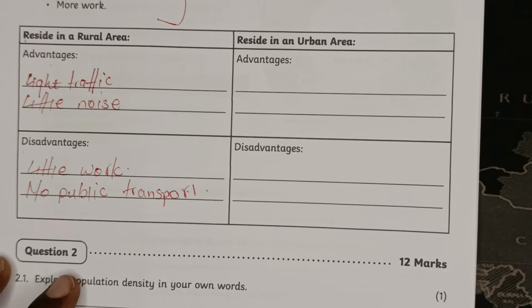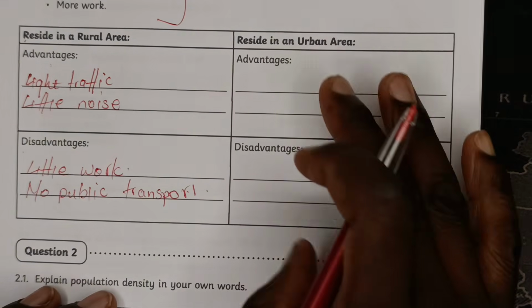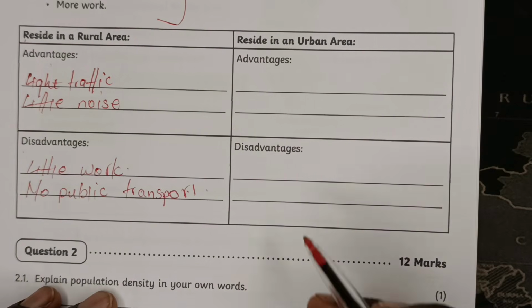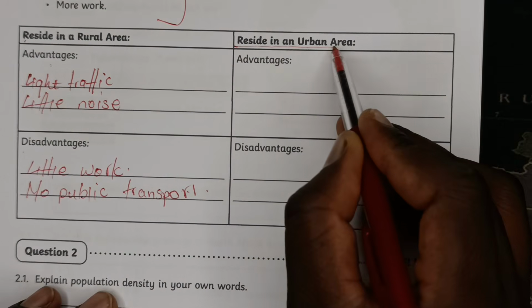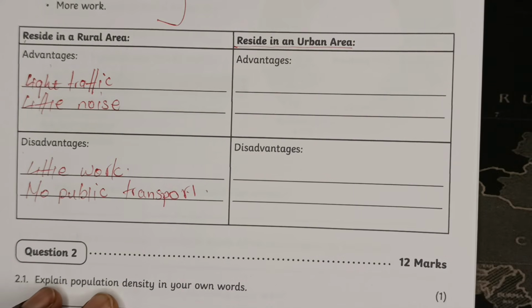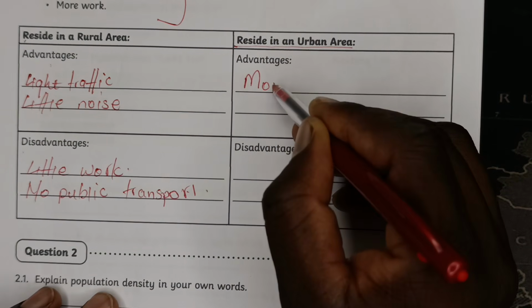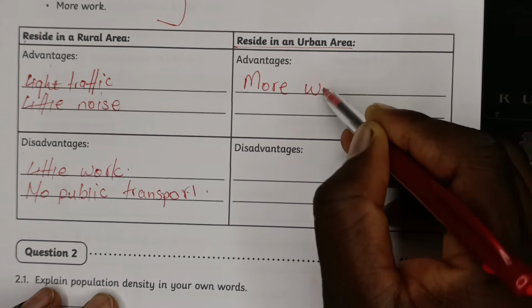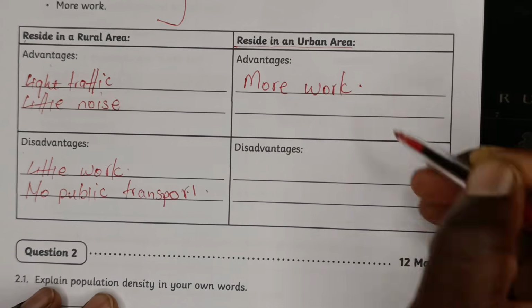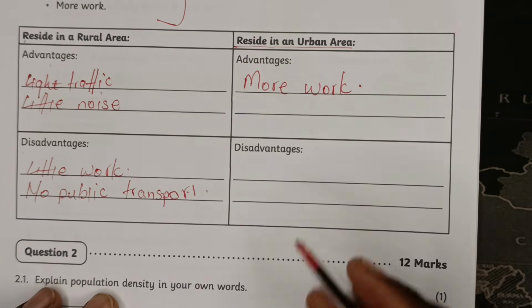So those are the disadvantages. But when we go to the other side of the table, residing in an urban area, what are the advantages of residing in an urban area? There is more work, so you easily get employed.